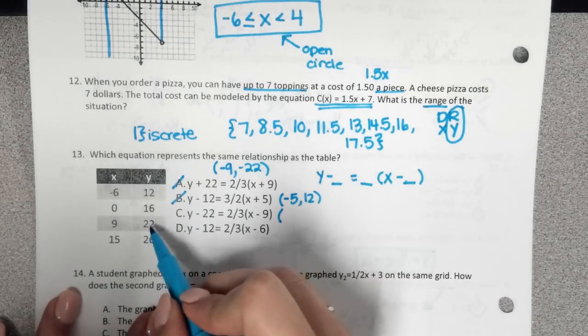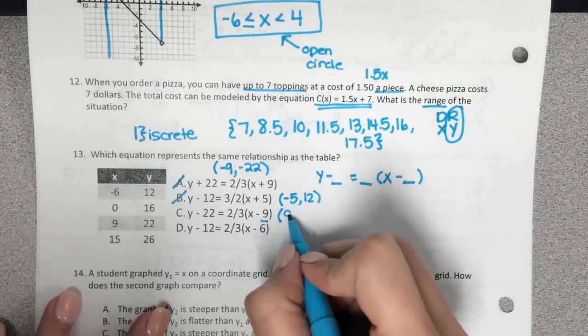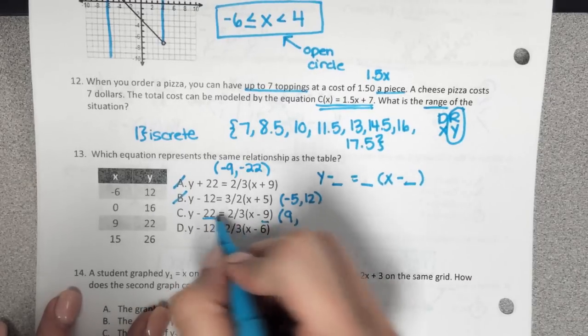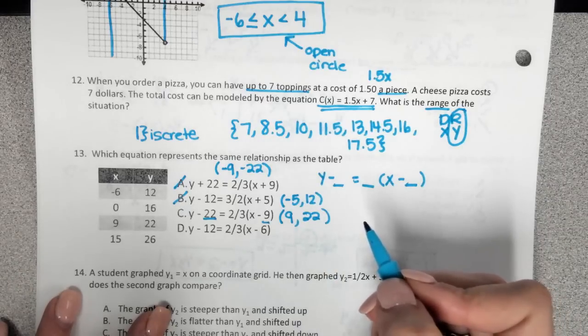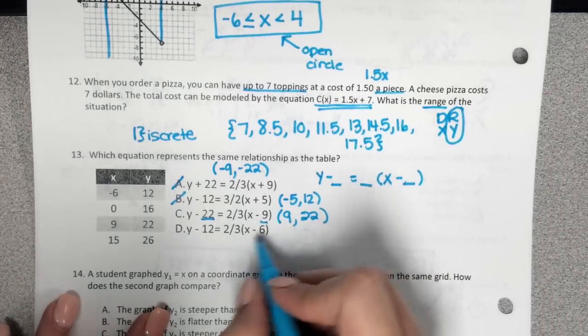All right. The x value is a positive 9. The y value, what's next to the y, is a 22. Is that on our table? Ooh, yes, that could be it. Let's check our last one.